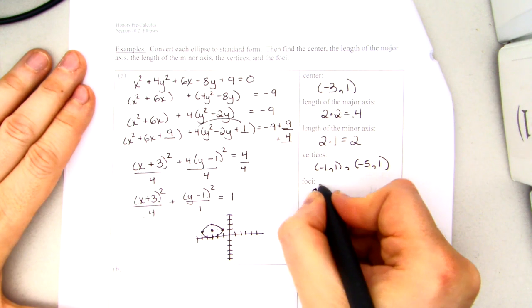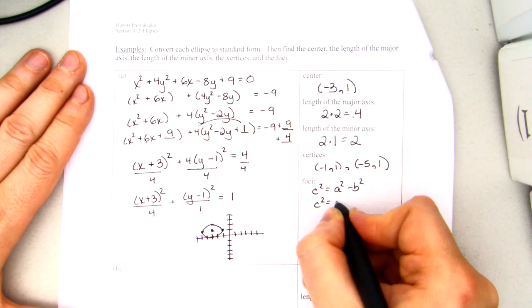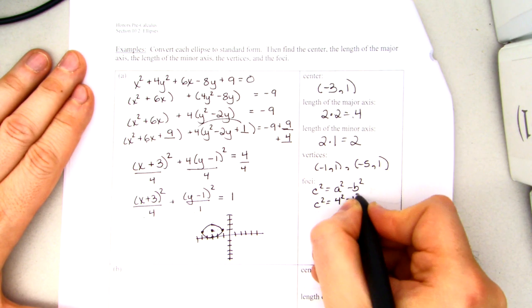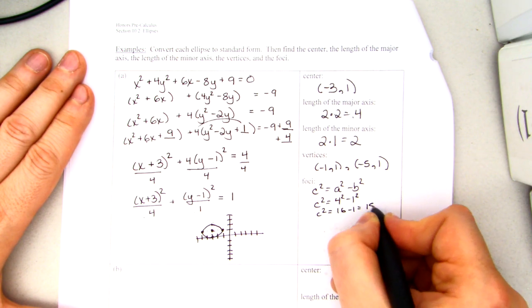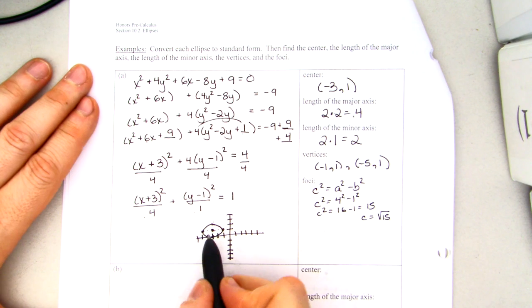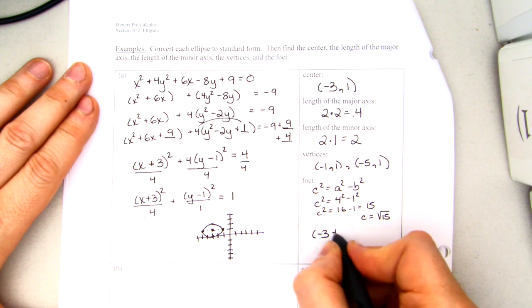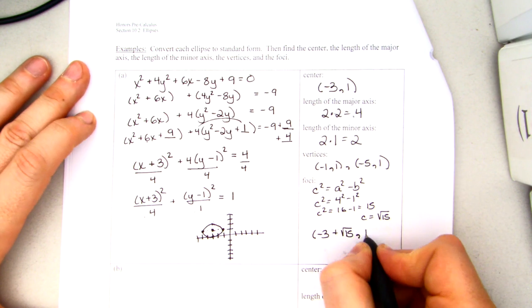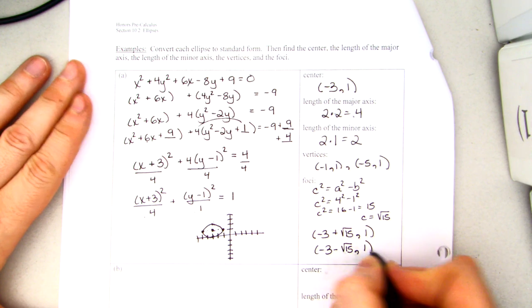As for the foci, c squared equals a squared minus b squared. C squared equals 4 squared minus 1 squared. C squared equals 16 minus 1. C squared equals 15. So c equals the square root of 15. Remember, these are always along the major axis. So I'm going to take my center, add my c value and subtract my c value. And I'm going to get negative 3 plus root 15, comma 1, and negative 3 minus root 15, comma 1.